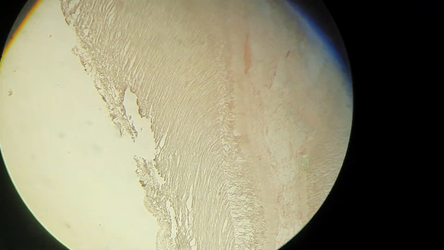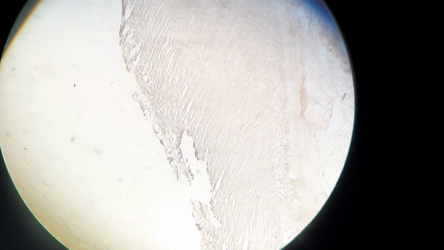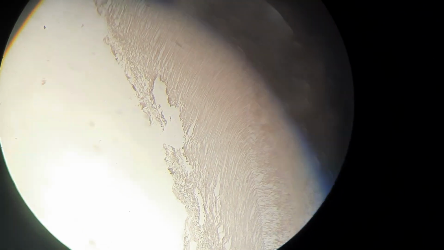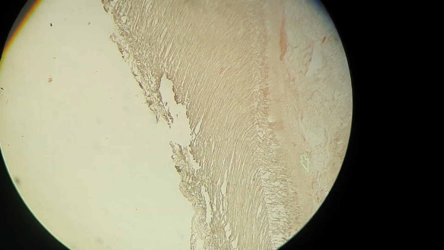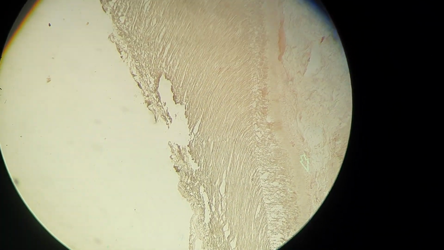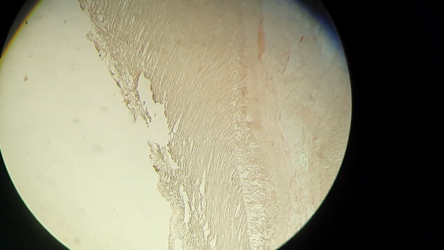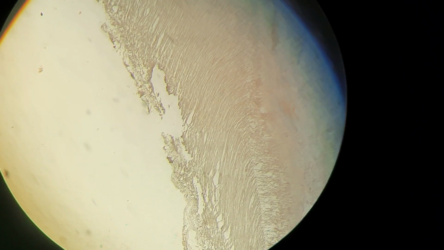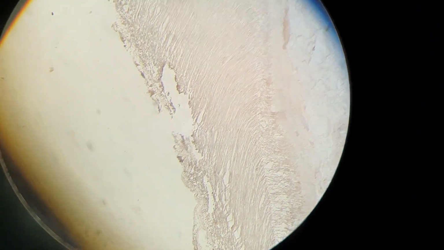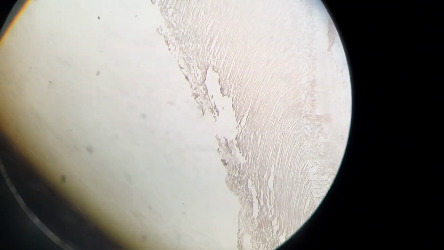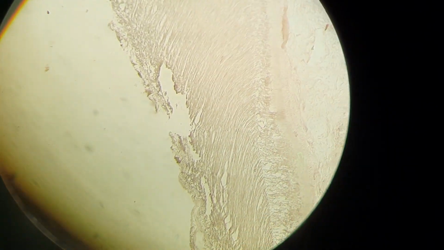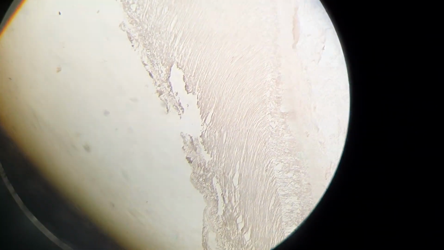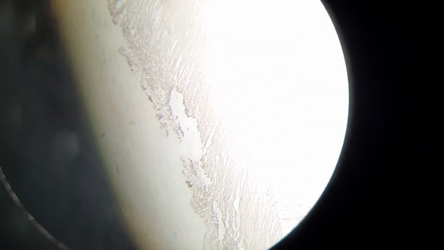Lining the pulp cavity, you find some cells here. These are the odontoblast cells. These odontoblast cells are laying down dentine throughout life.